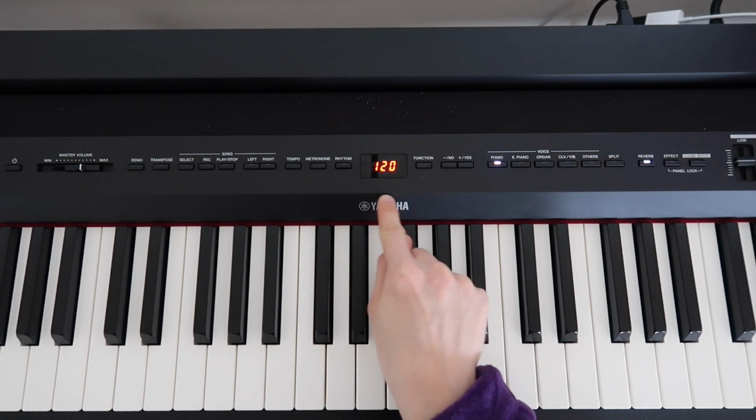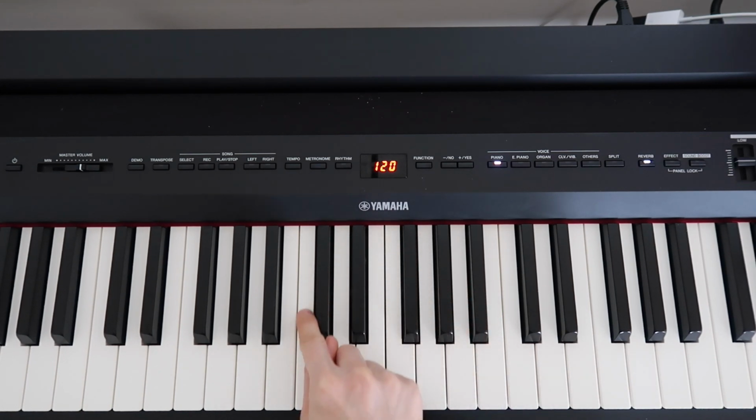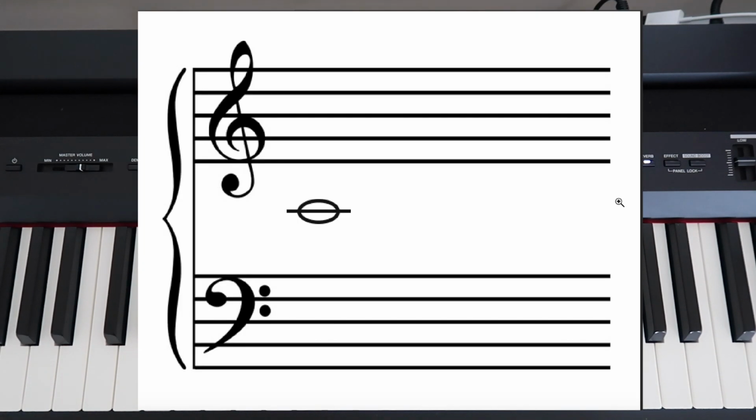So usually you have a name at the center of your keyboard, and this is going to be your middle C in the middle of the keyboard. And middle C will also be located at the center of your grand staff, just like we show in this picture.